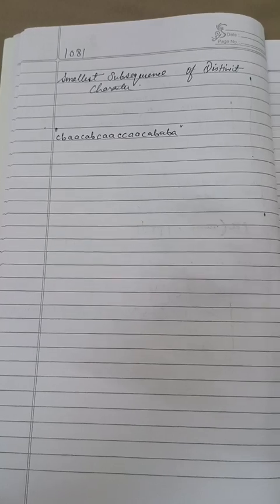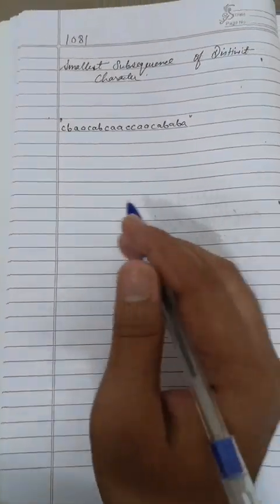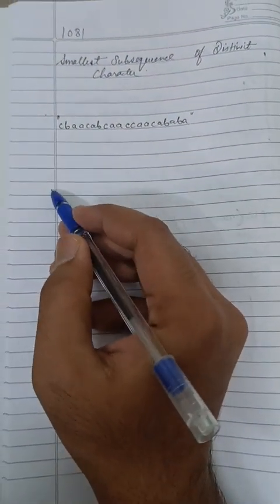which are present in the string, and it should be smallest in lexicographical manner, right? Okay, hope you get it. So lexicographical means a comes first.